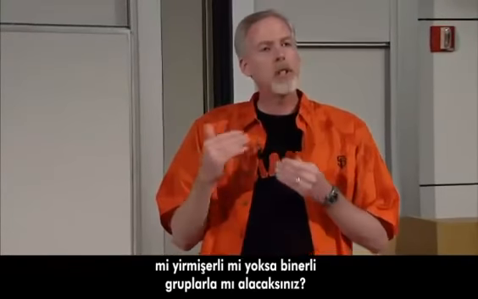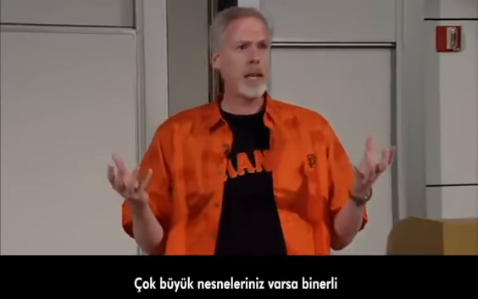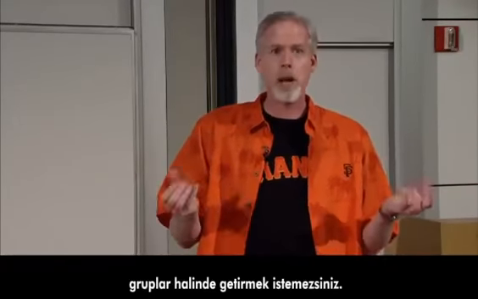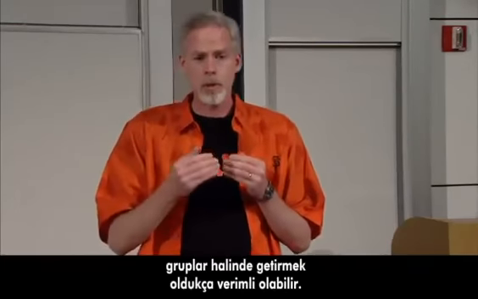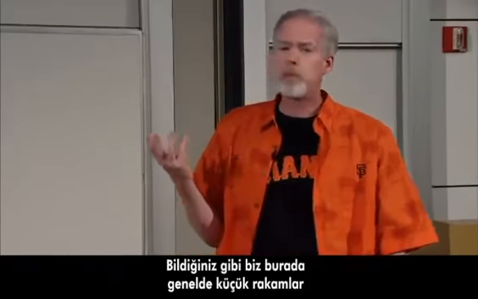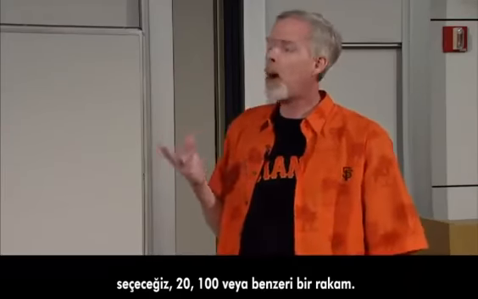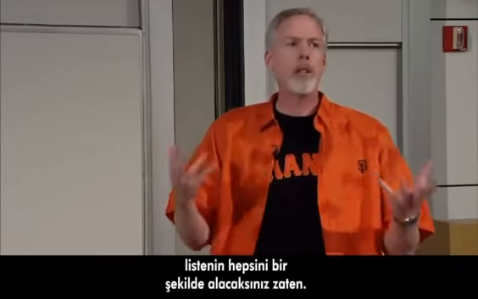And you have to make this decision based mostly on how big your objects are. Right? If you have really big objects, you're not going to want to bring in 1,000 at a time. If you have really, really small objects, it might be quite efficient to bring them in at 1,000 at a time as opposed to trying to bring them in 20 at a time. It's a little bit of a database theory thing. Most of the time we're going to pick pretty small numbers here, 20, 100, something like that. Probably for your homework, for example, it really wouldn't matter. You're going to end up faulting most of the listing anyway.